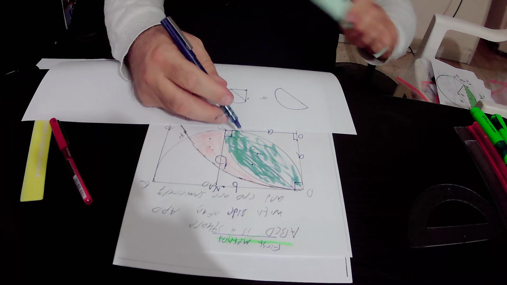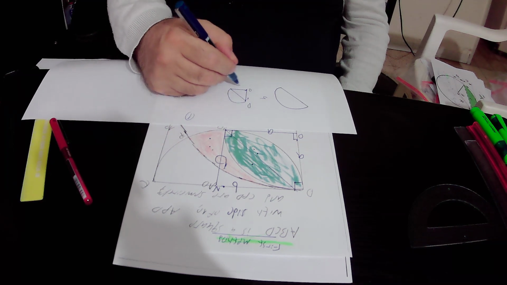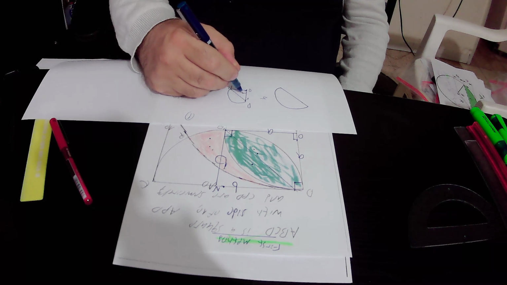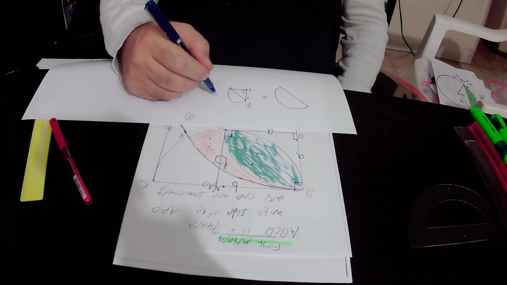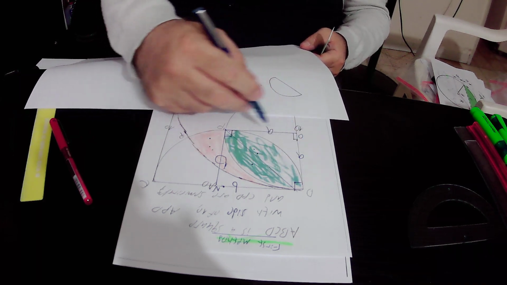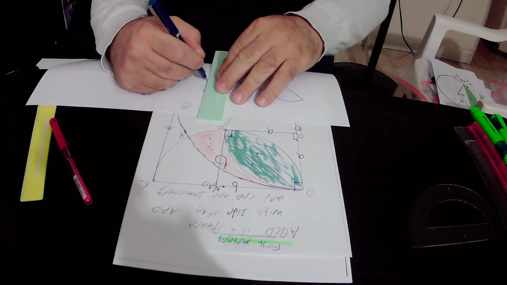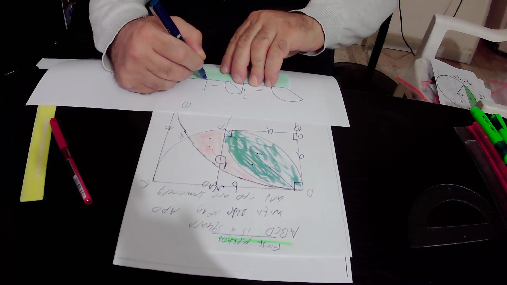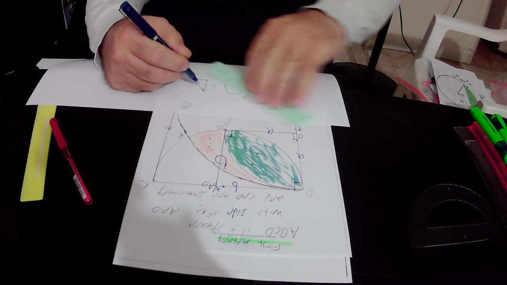This angle equals 90 degrees, minus the area of triangle DOP. That is a right triangle. And when we multiply it by 2, we will get the area of the blue lens.